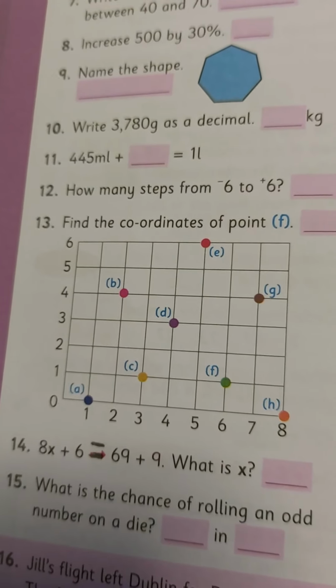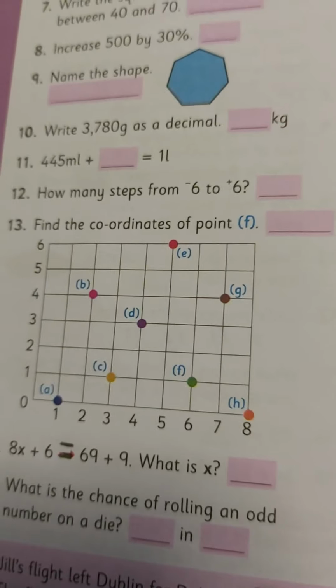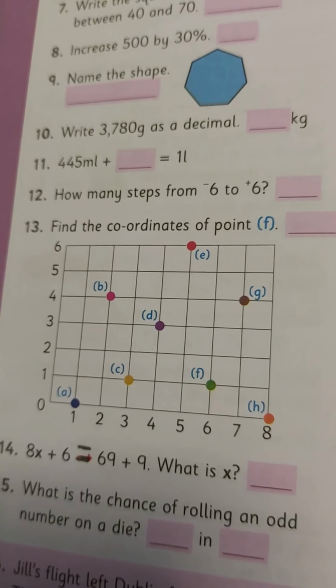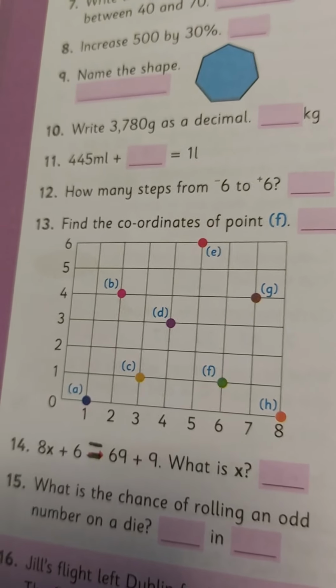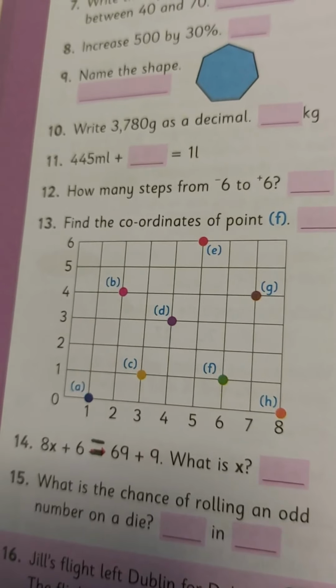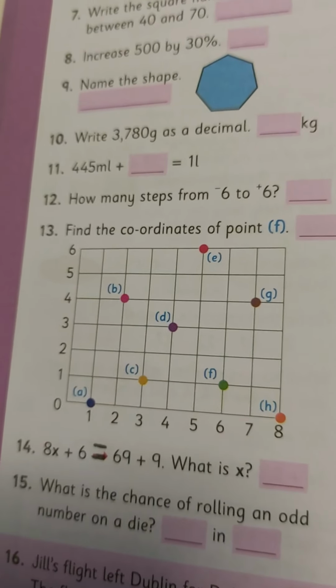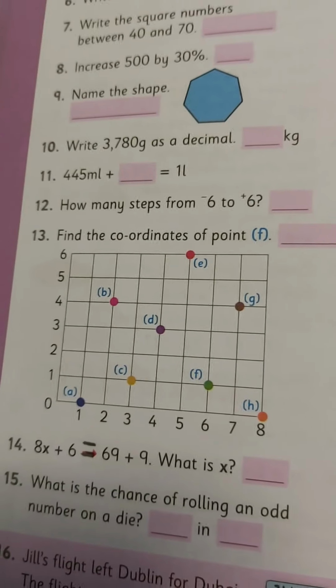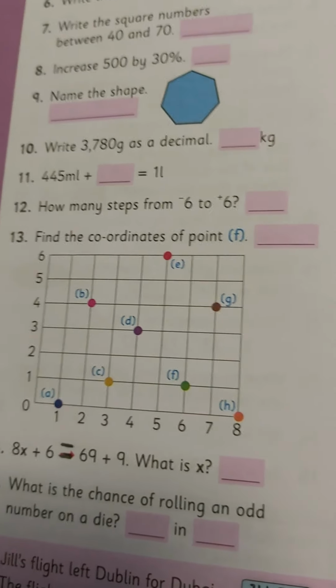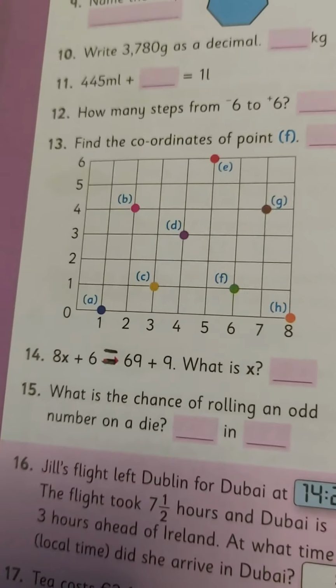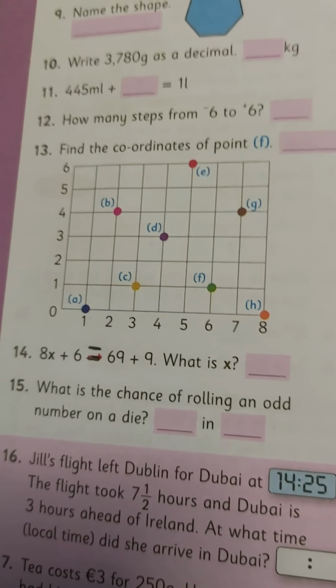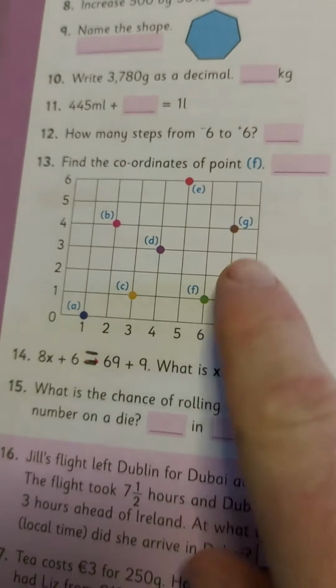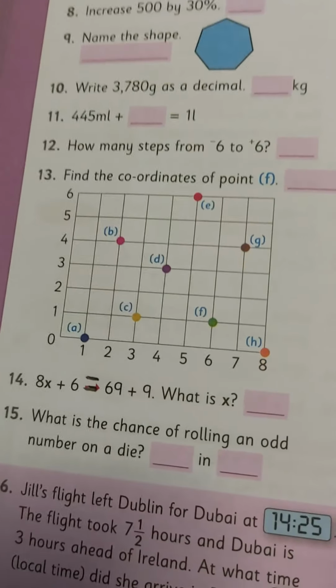How many steps from -6 to +6? So -6, -5, -4, -3, -2, -1, and then +6. So how many steps? Draw out the timeline if you want. So -1 and 0, +1 that way. Coordinates, guys. Find the coordinates for point F. So point F is here. You travel along here first. It's 6 and up 1. So 6, 1 would be your coordinates.